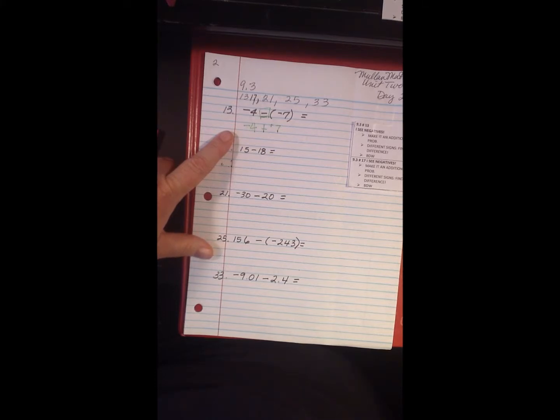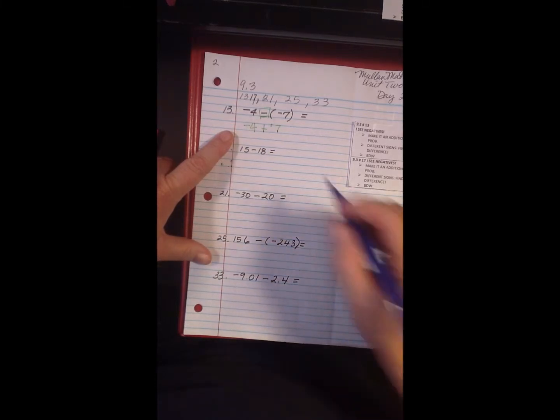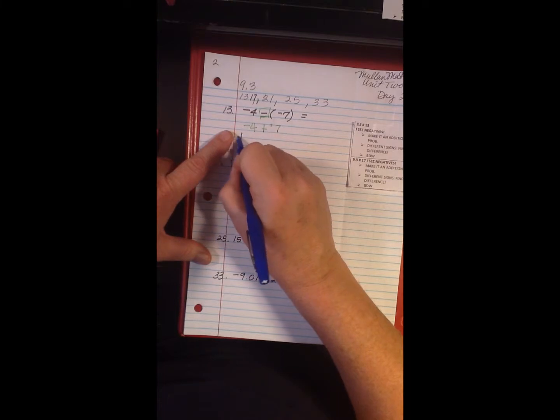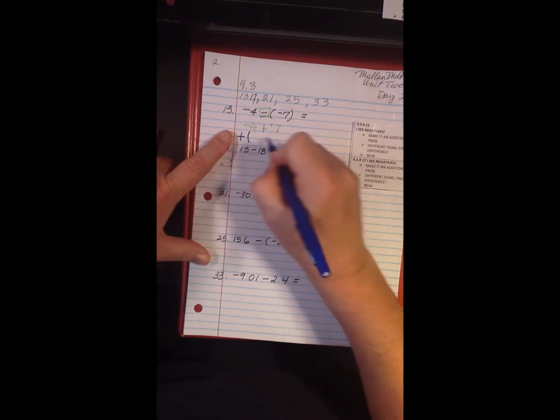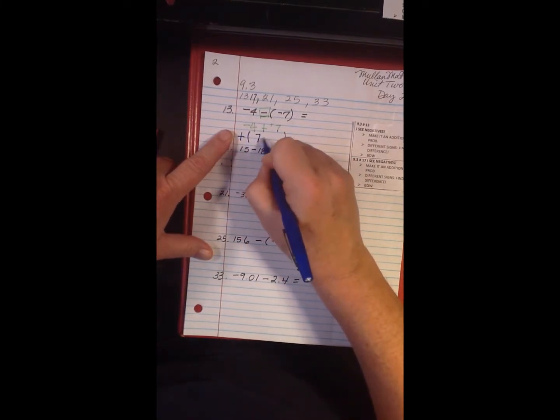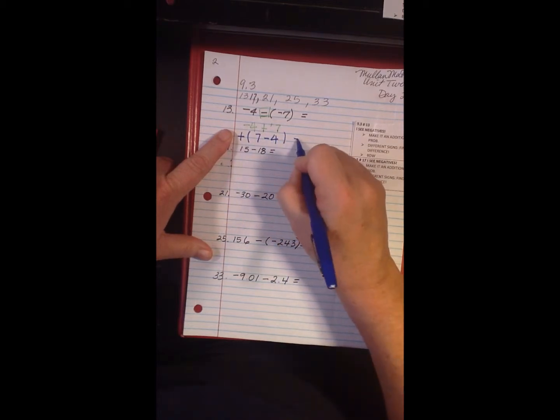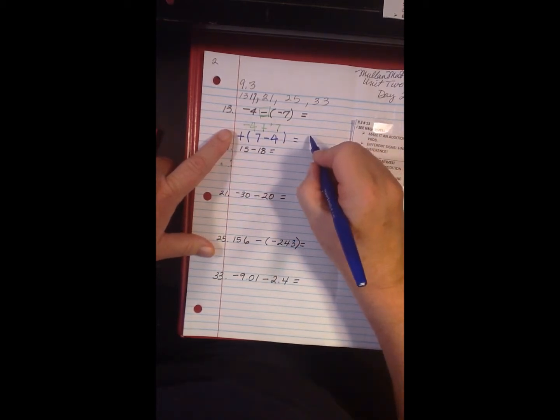Different signs, find the difference. The big dog here is the positive 7, so my answer will be positive. And it's the difference between 7 and 4, which is 3, so my answer is positive 3.